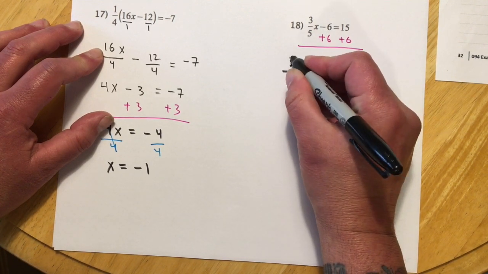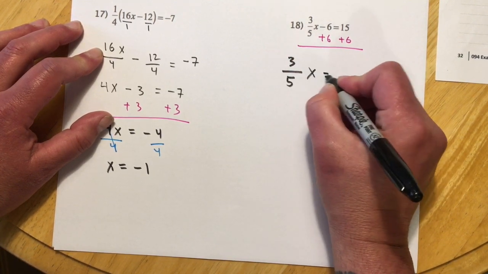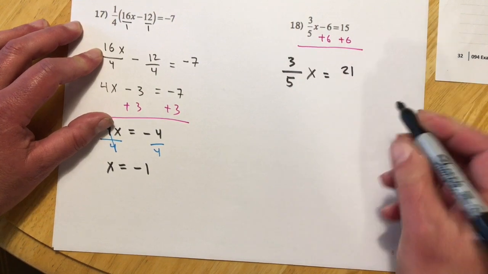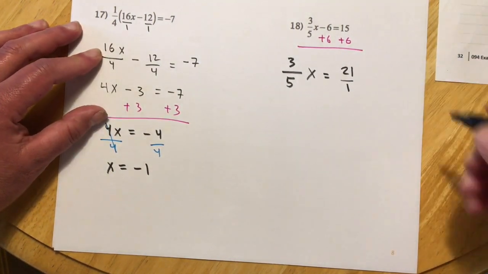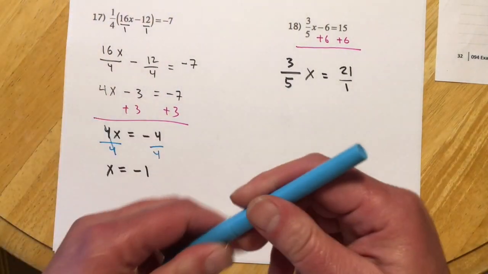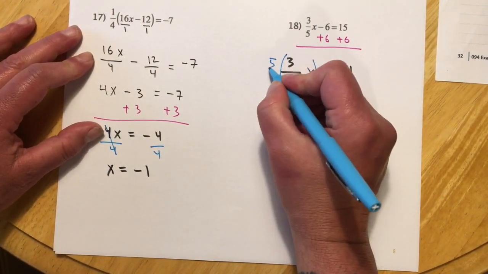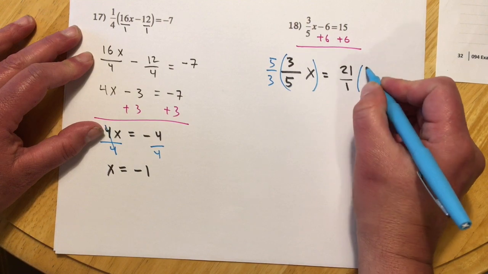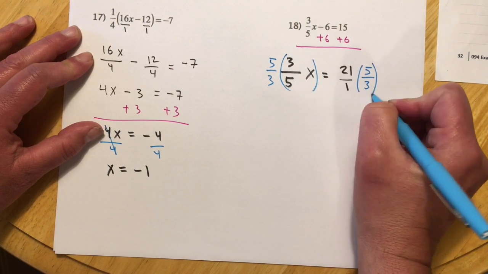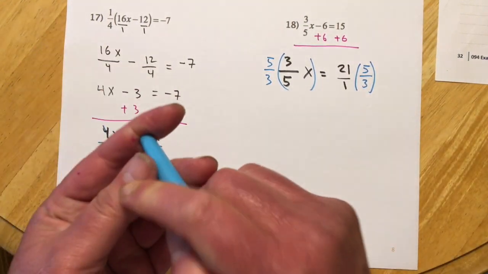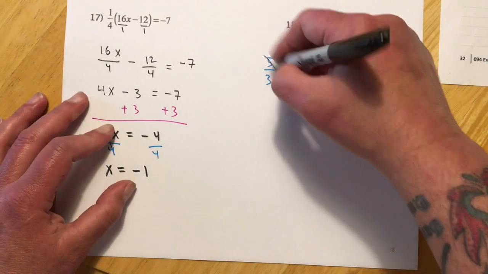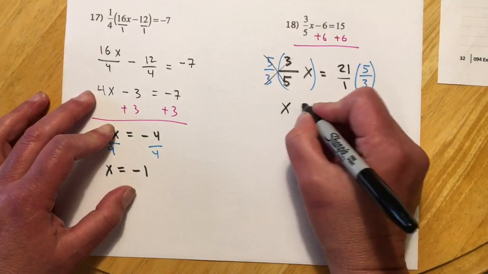So 3/5 x equals 21. I can think of that as 21 over 1 if it's helpful, which I think it will be. So I'll multiply both sides by 5/3. And that all cancels, and I've got my x.